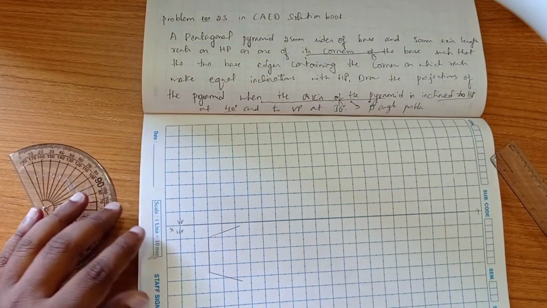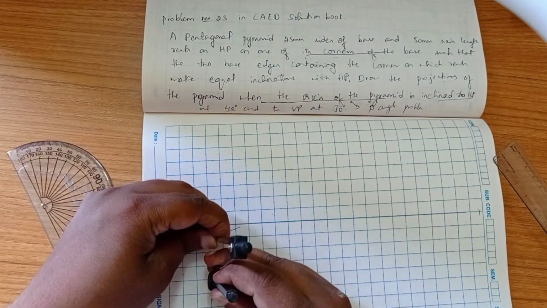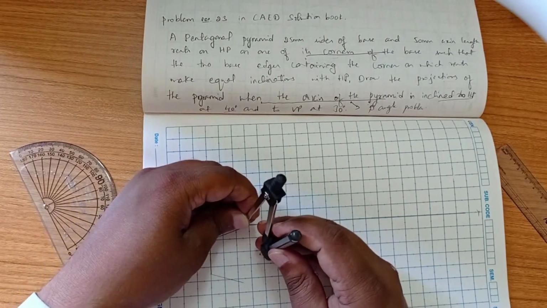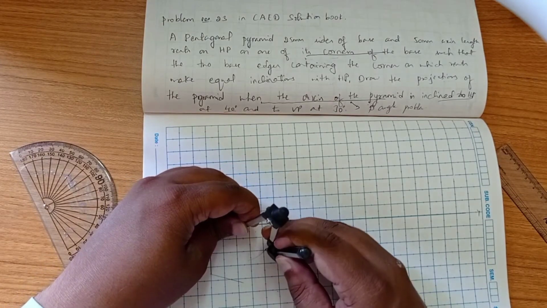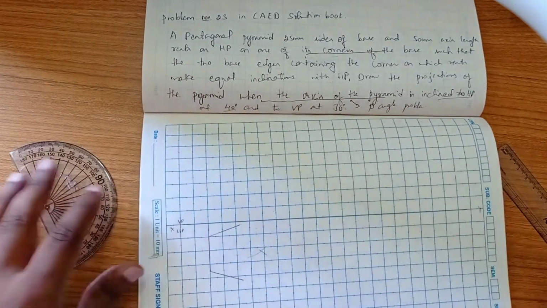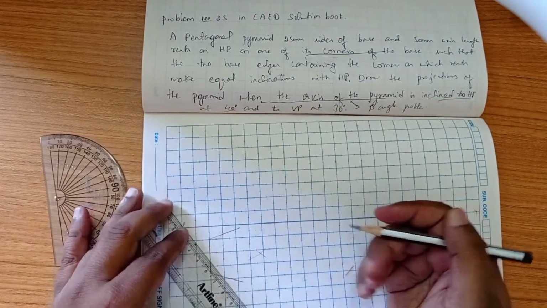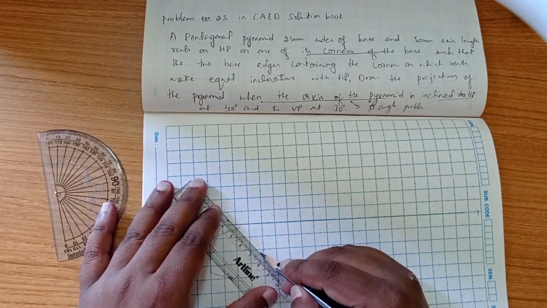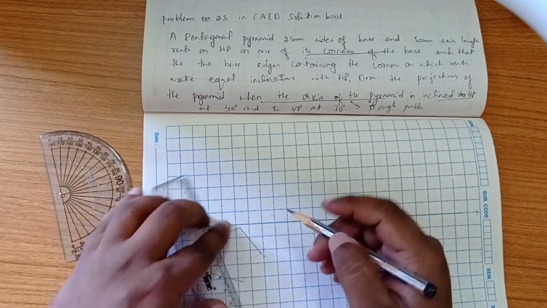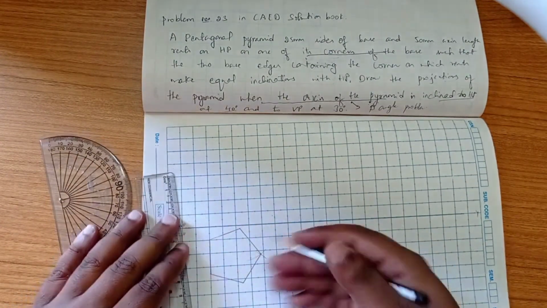So now using compass, I will join it. Okay.